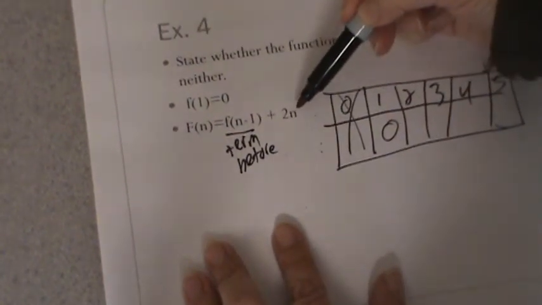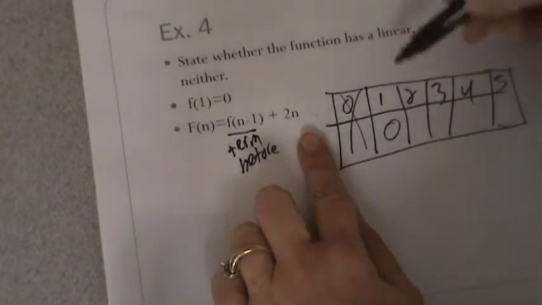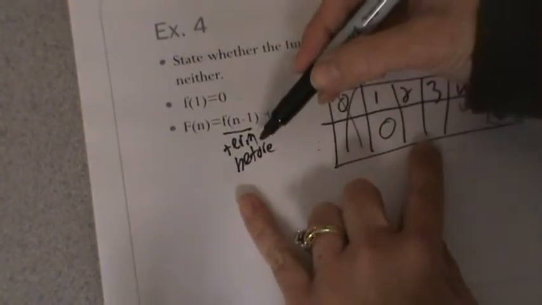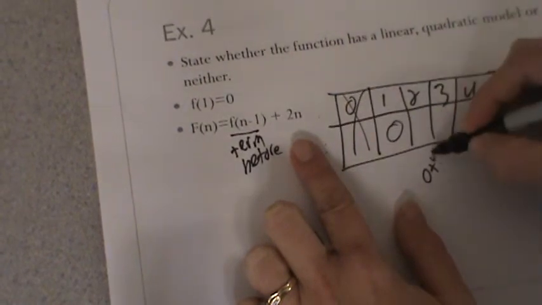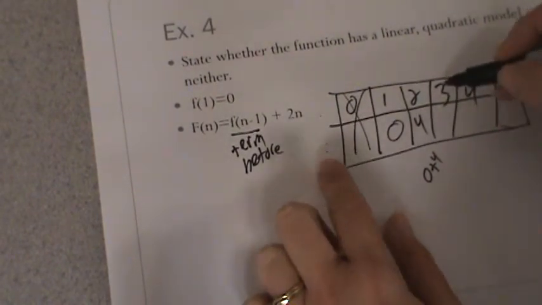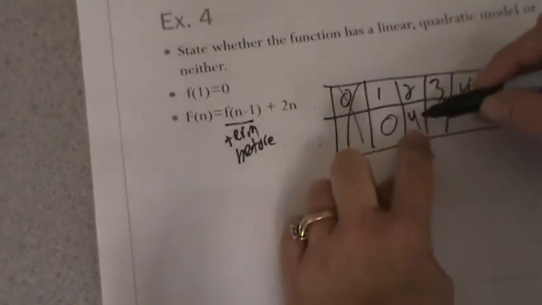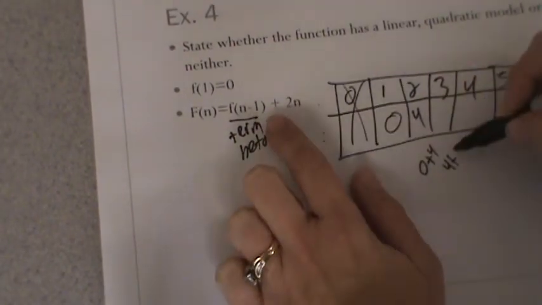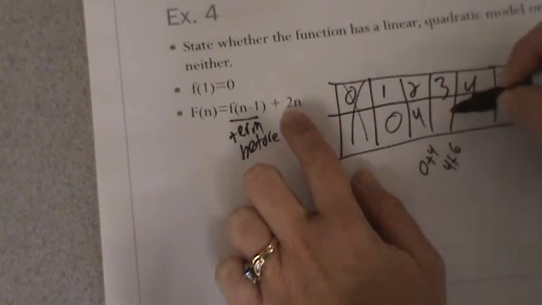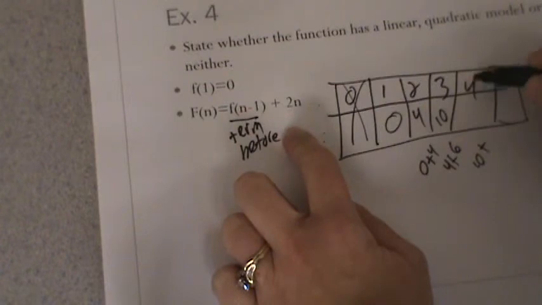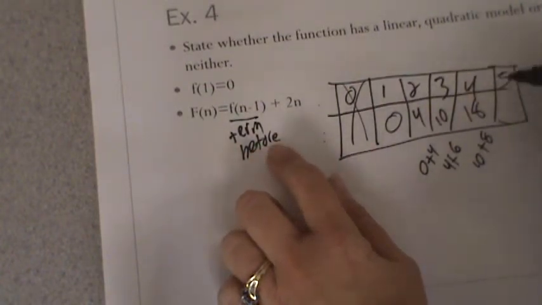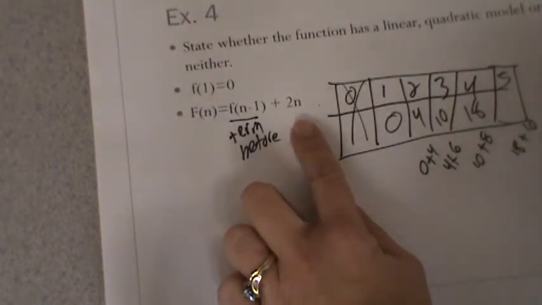Now this is a little bit different. It has n, which is your term number. So if I want to find term number 2, I'm going to take my term before, which was 0, and I'm going to add 2 times that term number, which would be 4, so I get 4. Then, again, I take my term before, which in this case was 4, plus 2 times my term number, which would be 6, so this would be 10. Take my term before, which is 10, plus 2 times this term number, which would be 8, so it's 18. And then my term before would be 18 plus 2 times the term number, which would be 10, so it gives me 28.